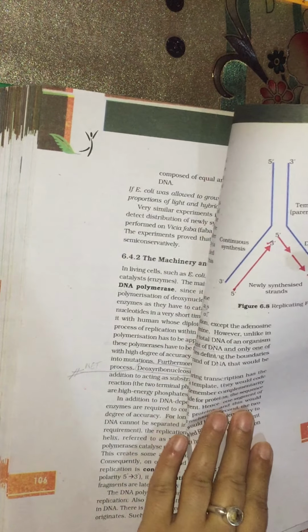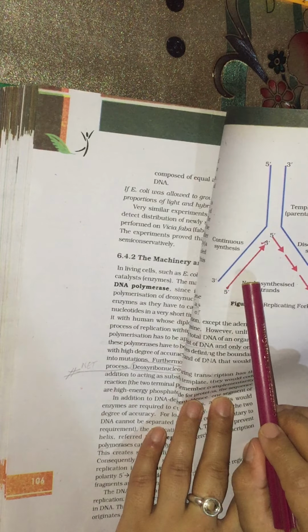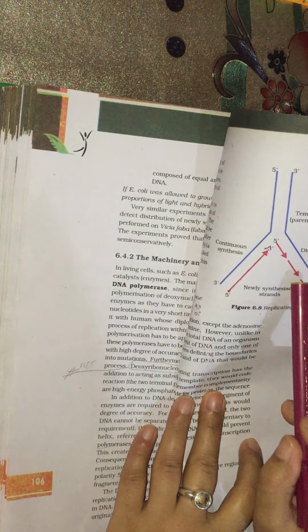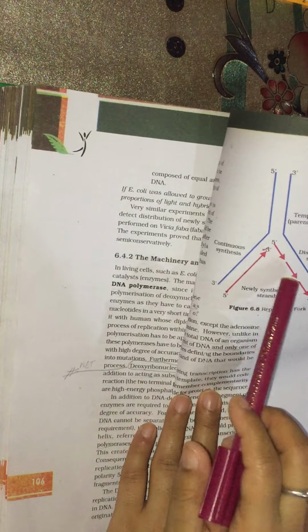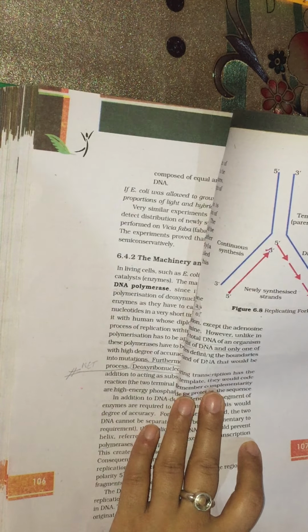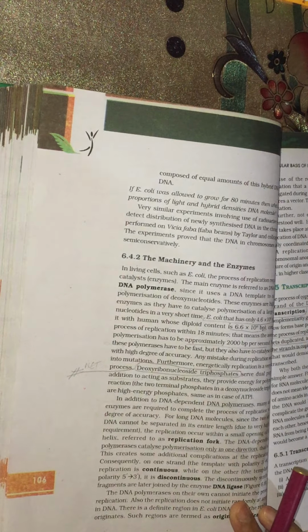So after completing this replication process, on one strand there is nothing to do because the polymerization happened continuously. But in the strand where polymerization happened in a segmental form, after completion of replication these fragments are joined by the enzyme called DNA ligase.